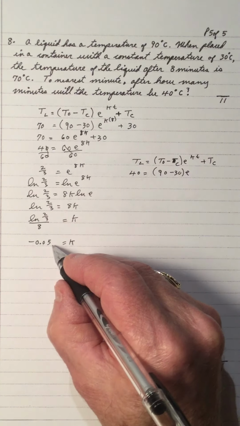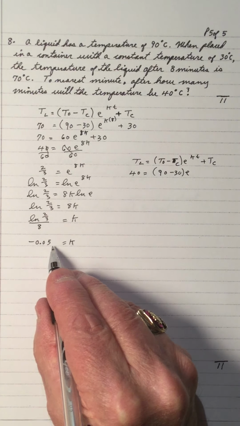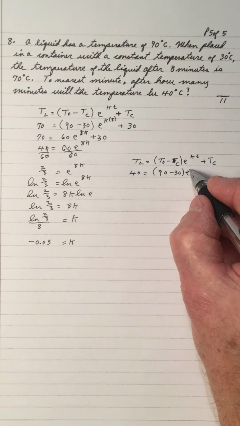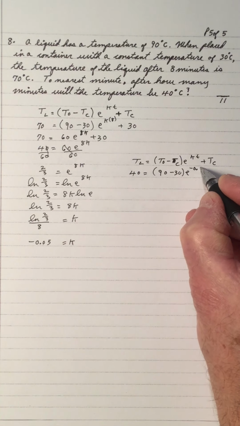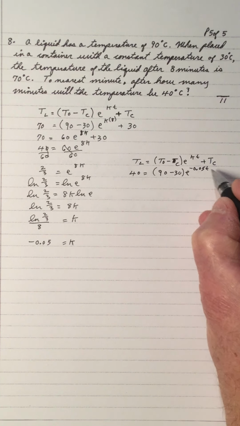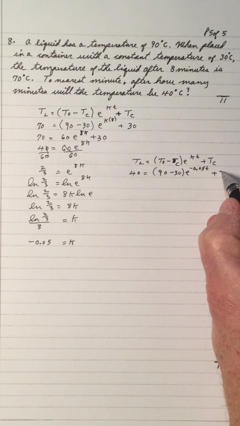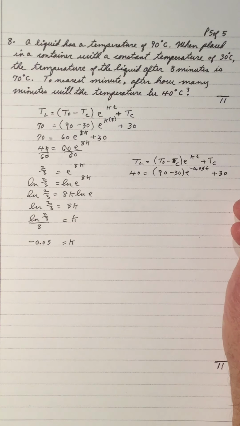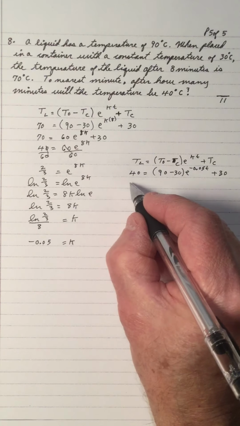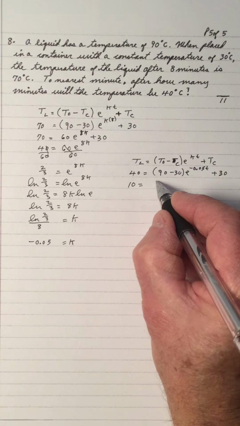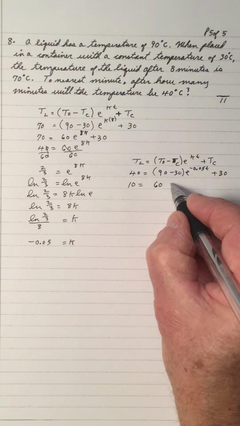So the rate, we could say this is negative 5%, but I left it as a decimal. So it's negative 0.05 t, and the temperature of the container is 30. So we subtract here. 40 subtract 30 is 10. 90 subtract 30 is 60.